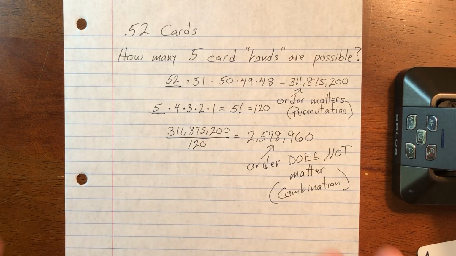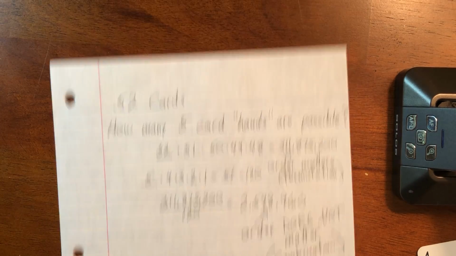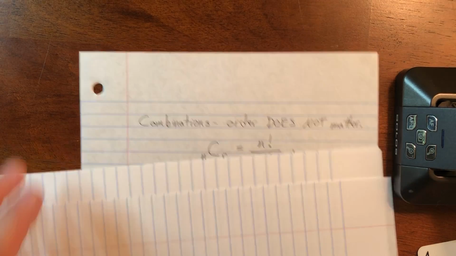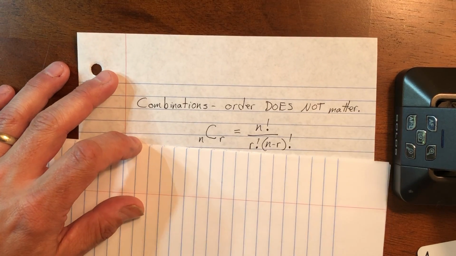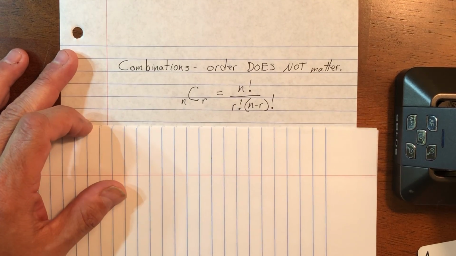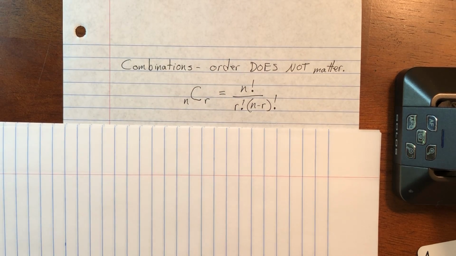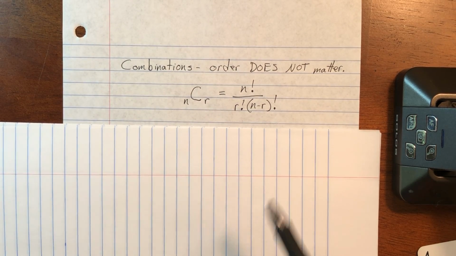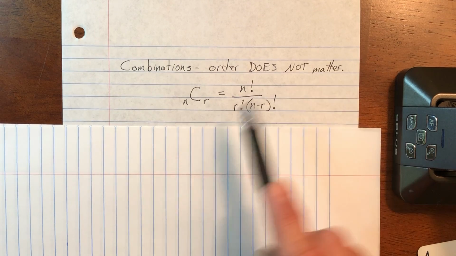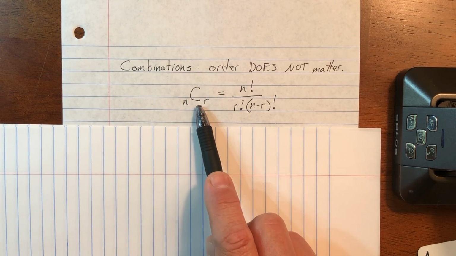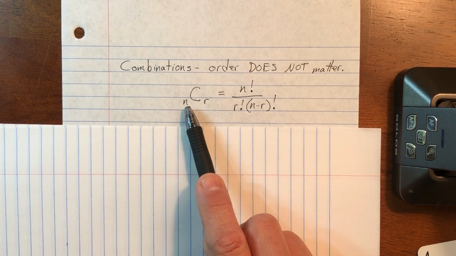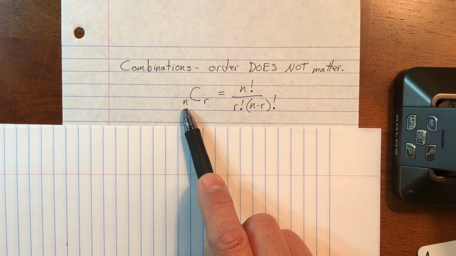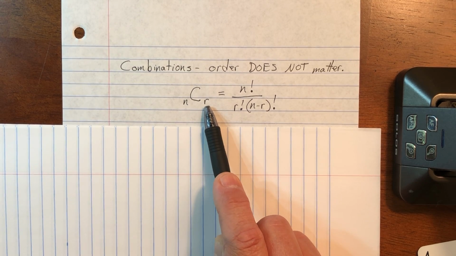Now we're going to use some formulas for this. Here is the first one. The first one is for combinations, and this is when order does not matter. That's really what we did on the previous problem. The notation looks like this: you have a capital letter C, and you have n on this side and r on this side. n is the total number of things to choose from, and r is how many you're choosing.